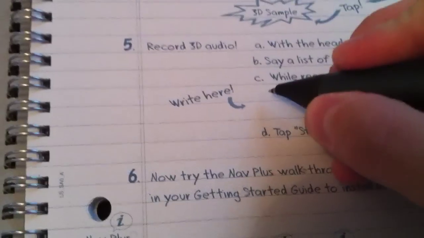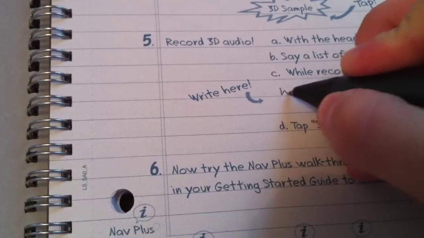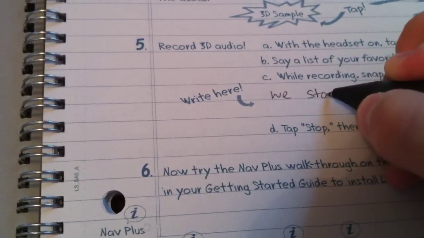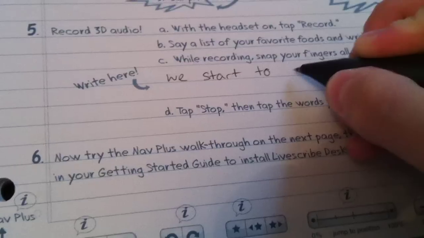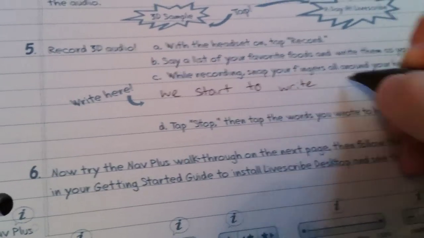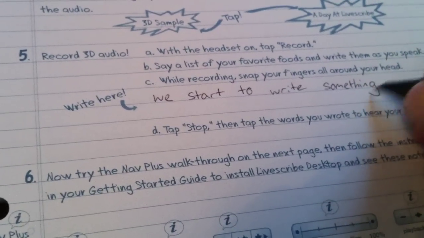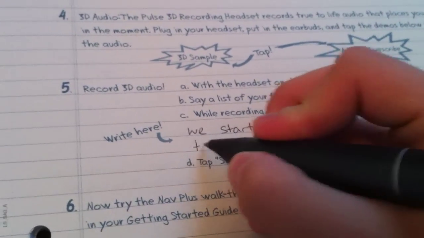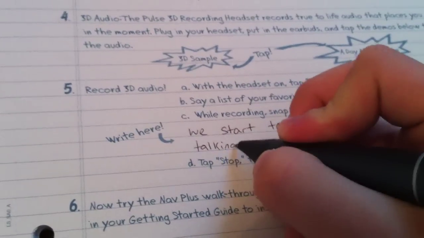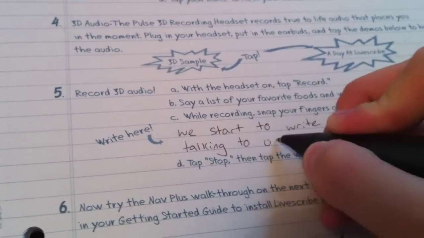So we can try it out ourselves in this little gap here they provided for us. We can actually just hit record, start recording, and then we start to write. And as this is happening, obviously we'll have like a teacher or a client talking to us, and it's recording at the same time. So as an example, hit stop, it stops recording, then we can tap anywhere.